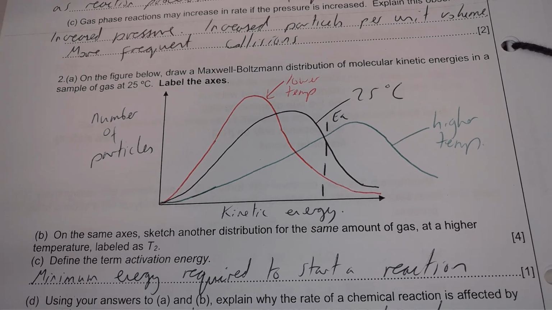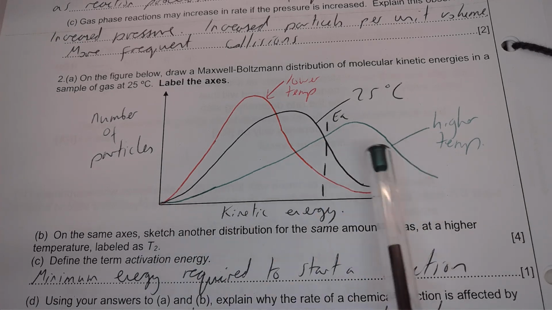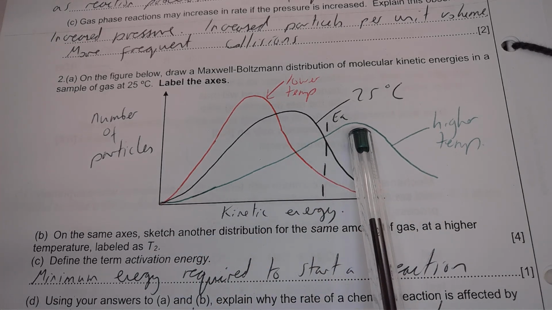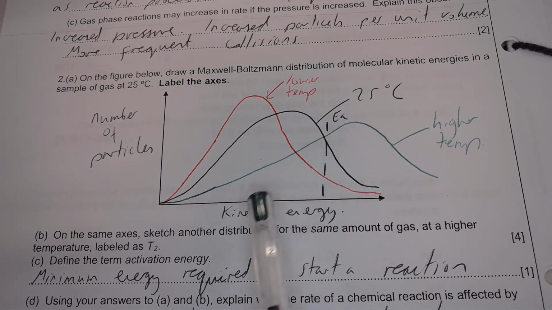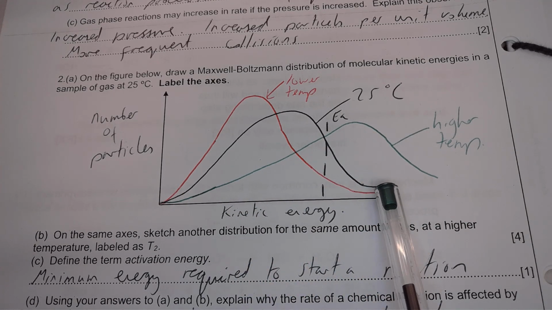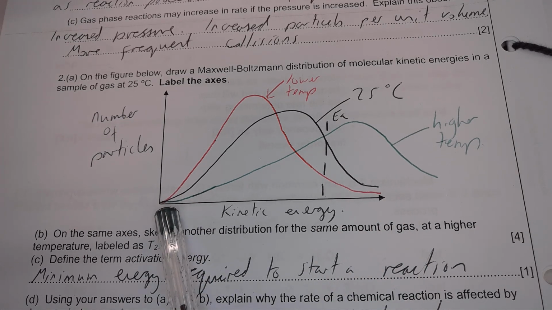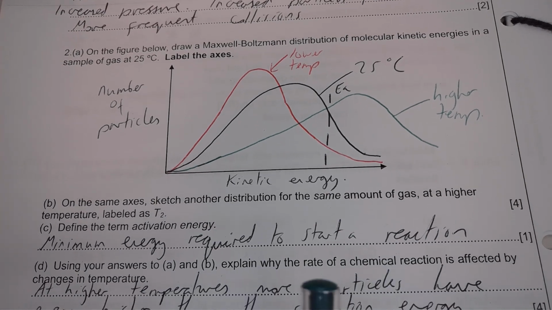Here's our Boltzmann distribution. Number of particles, or molecules, on the Y, kinetic energy on the X. I added a lower temperature one there, but I only wanted the higher temperature one, so at 25. Notice the peak is not as high, it's lower, but it's more pushed to the right. These never touch the x-axis this side, but they all should start at 0, 0. So, activation energy, minimum energy required to start a reaction.